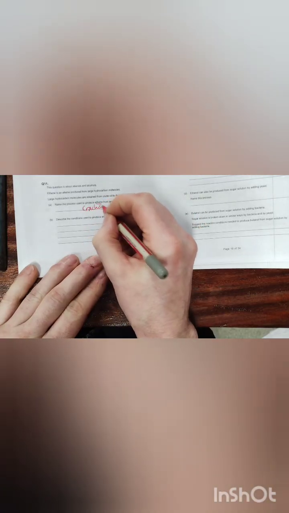So, name the process used to produce ethene from large hydrocarbon molecules. That's cracking. All right, this idea of large hydrocarbon molecules being broken down. Cracking, we've done this question before. Heat and steam, heat and catalyst. Right, leave that question out.